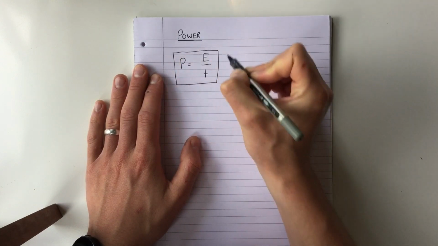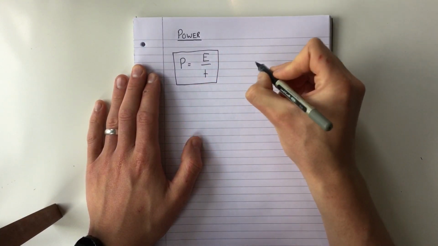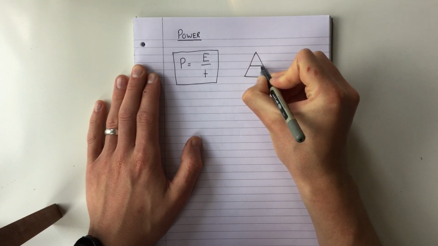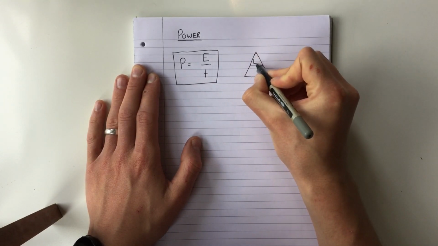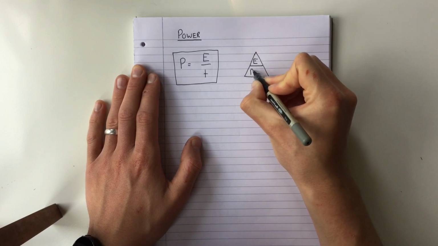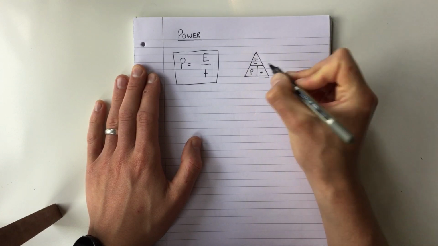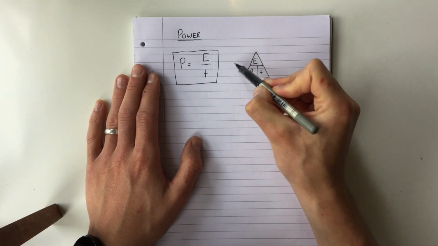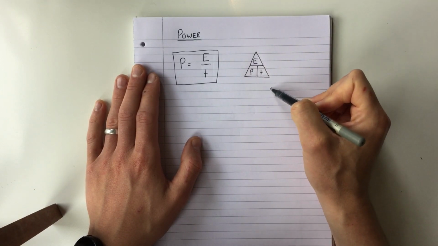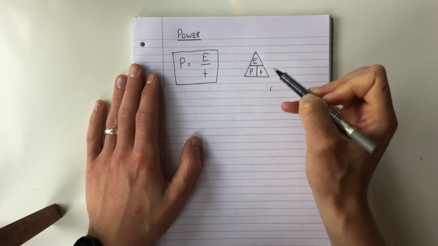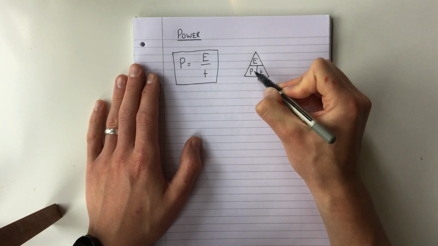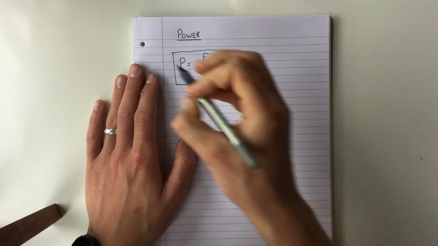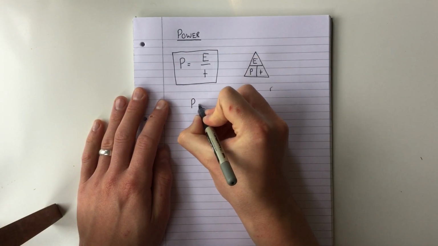Now it's slightly different because we're showing it in this format. If we were to do the triangle for this, then you would see that E is at the top and P and T are at the bottom. Please make sure you remember that. Lots of people get this formula wrong for some reason. So make sure that you know that E is at the top and P and T are at the bottom, and that will get it right every time. But what does this all mean? P is power.